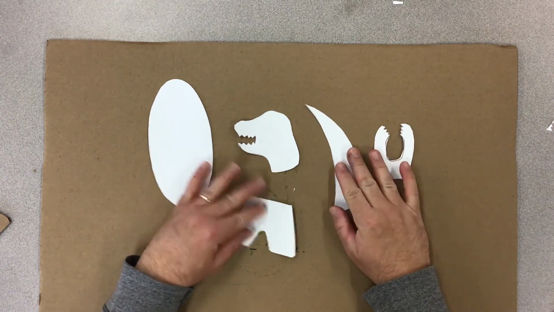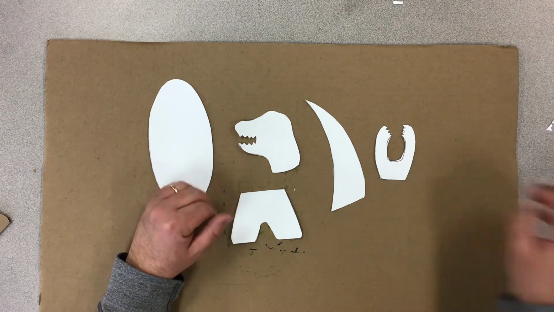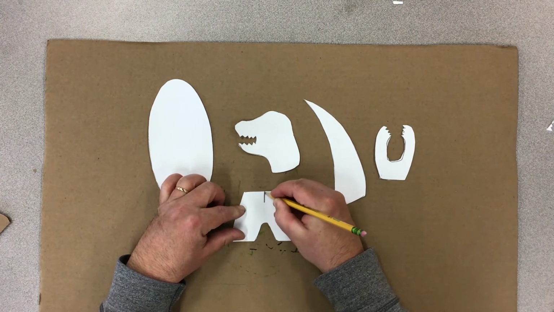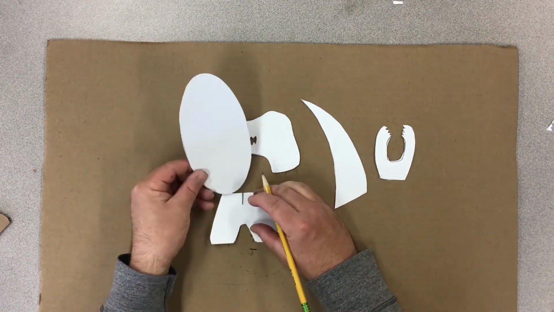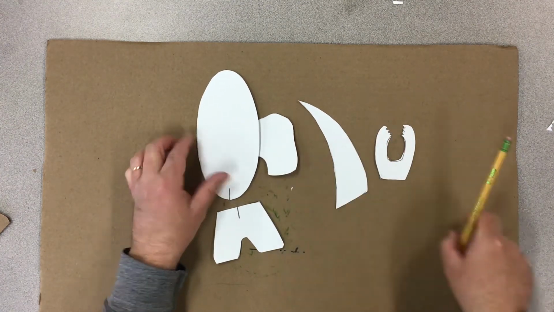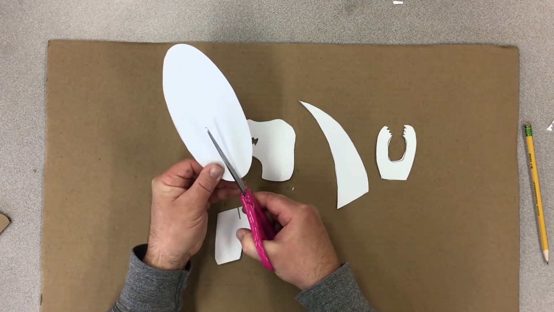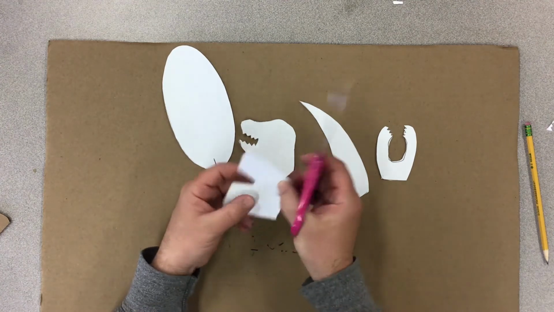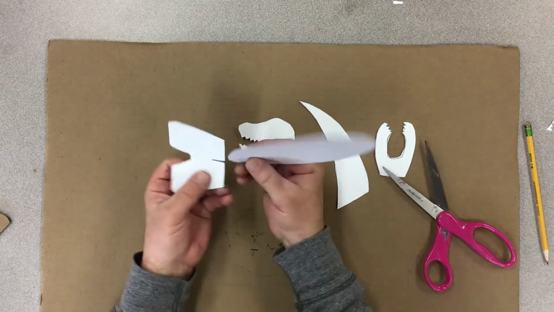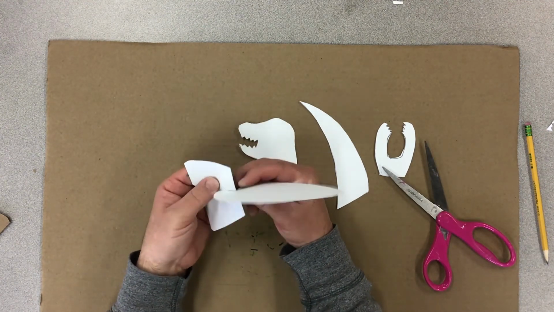When we're putting the shapes for our dinosaur together, we want to make small cuts. And these cuts are going to be about this long. So there'll be a cut here, and then for the body, I want to make another cut here. When we make these cuts, then we can fit the pieces together carefully, and our dinosaur should be a sculpture and stand on its own.